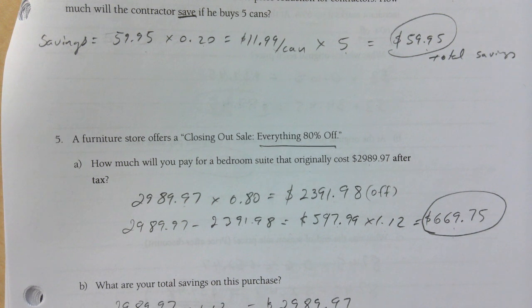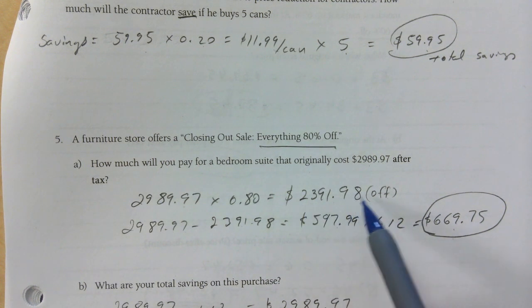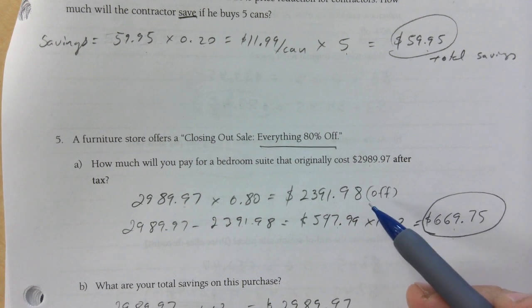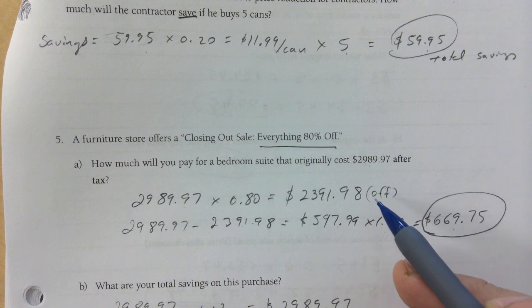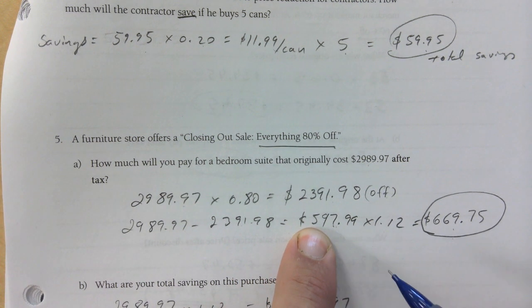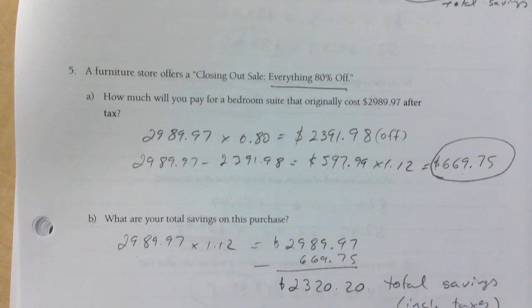So the steps are basically the same for discount, right? If there's a discount, find what it is, subtract it, then add taxes. If it's only asking you for the discount, then you stop here, right? And so just how much would you pay after the discount before taxes? That would be this guy right here, right? So just watch for the wording and stop accordingly, okay?